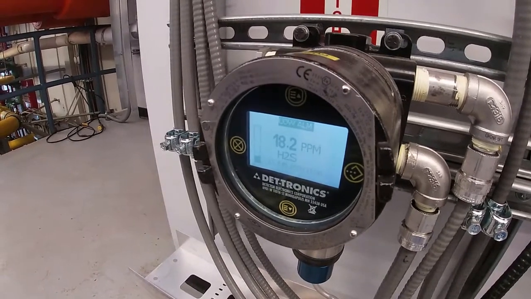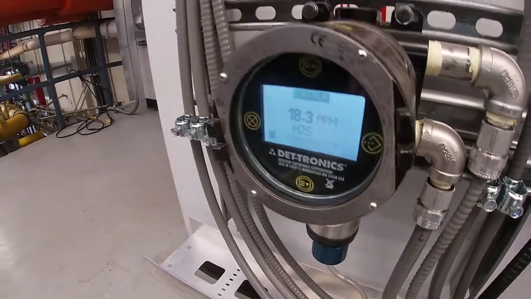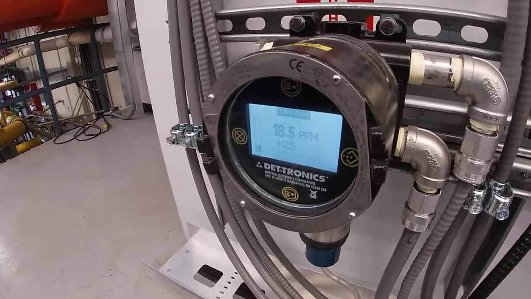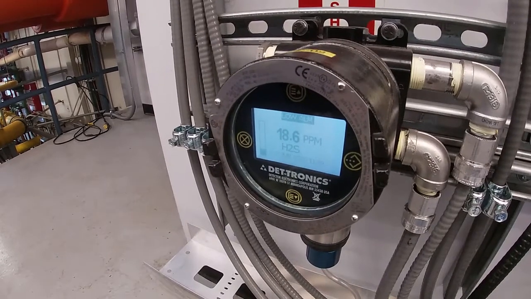So by this time, if you had a gas badge on you and you were smelling anything like that, you'd probably have your gas badge going off. Picked anything up.